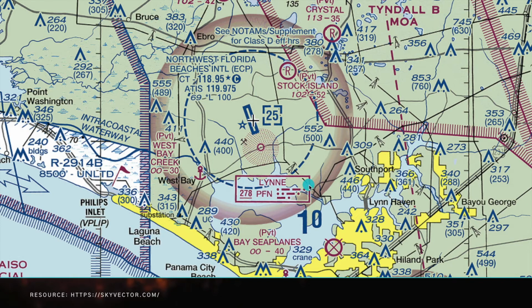The airport that we're actually looking at is Northwest Florida Beaches International Airport in Panama City, Florida. The airport identifier for it is ECP, or Echo Charlie Papa. Control tower 118.95 when it's in operation. After it shuts down, it turns into the CTAF frequency. ATIS is 119.975. It has a field elevation of 69 feet above sea level, has pilot controlled lighting or lighting limitations exist, and has a 10,000 foot long runway, which is the longest runway.